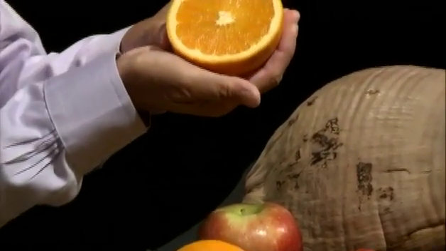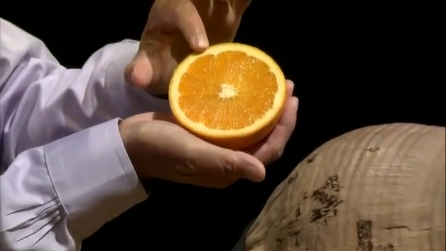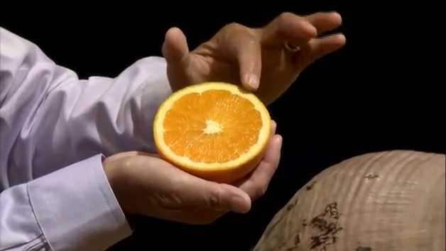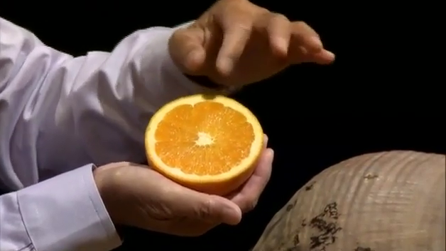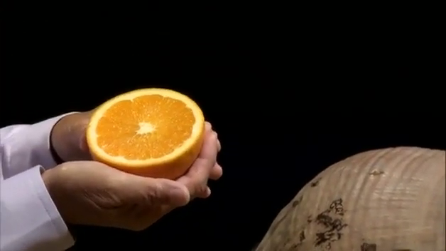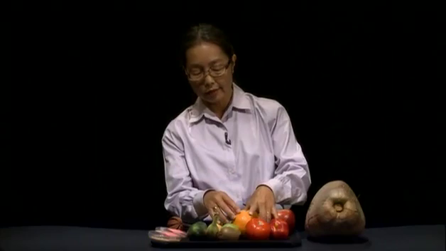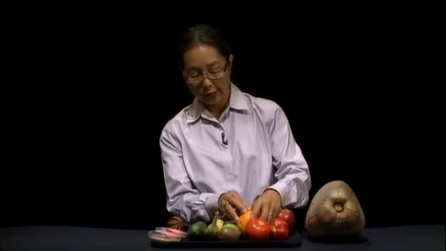Like this. Each of these segments actually represents a carpel, a folded over area that makes up the pistil. A pistil may have one carpel or many carpels. So these are all different locules inside of the ovary.